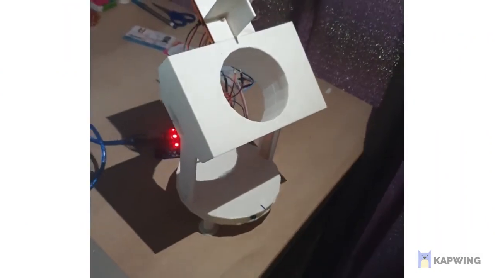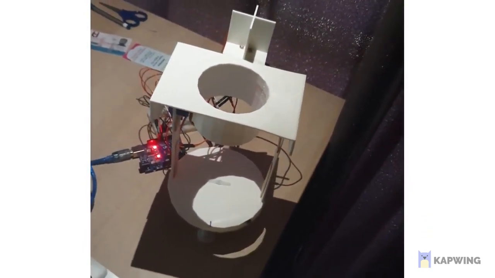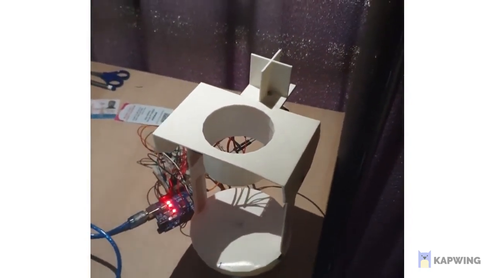This is the circuit and the model. The light falls on the LDRs and interprets the data according to the code, as you saw earlier, and tells the servo motors to work accordingly in the right direction.